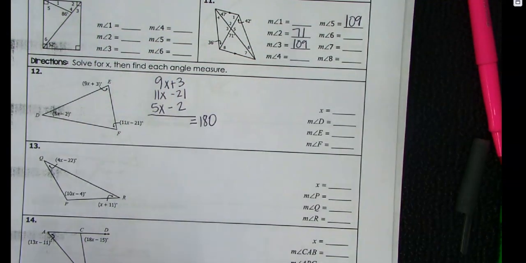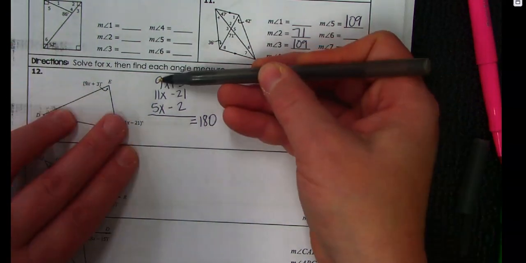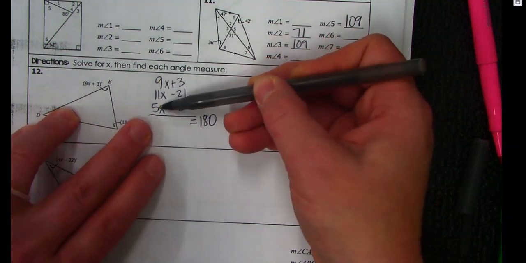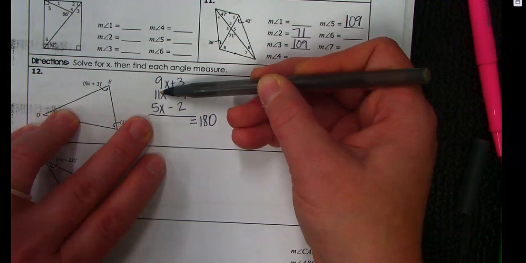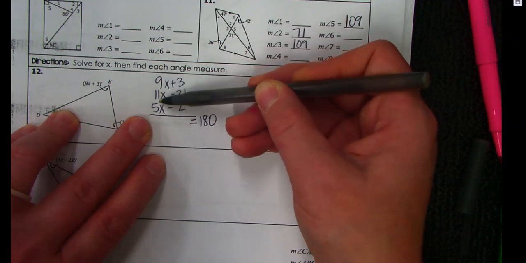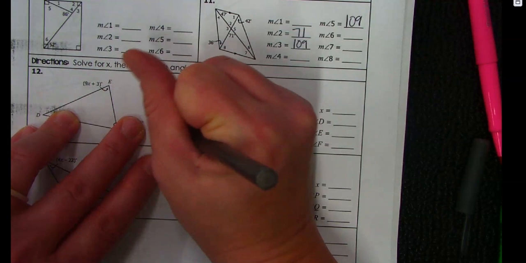So instead of writing it out long ways, I just stacked them up so all of my x's are together. 9 plus 11 plus 5. All of those are positive. 9 plus 11 is 20. 20 plus 5 is 25x.